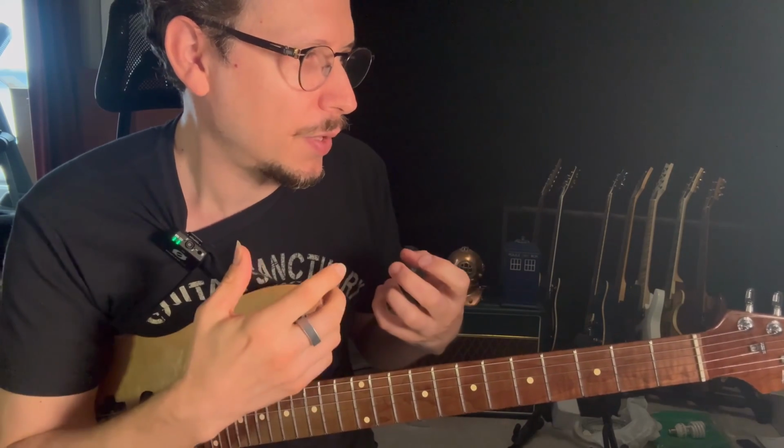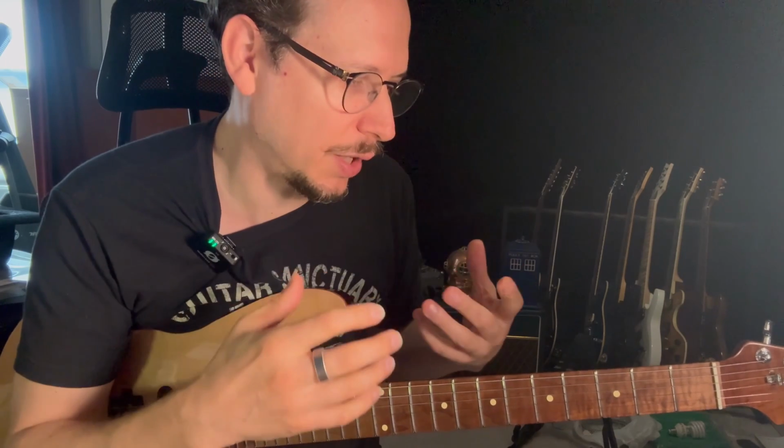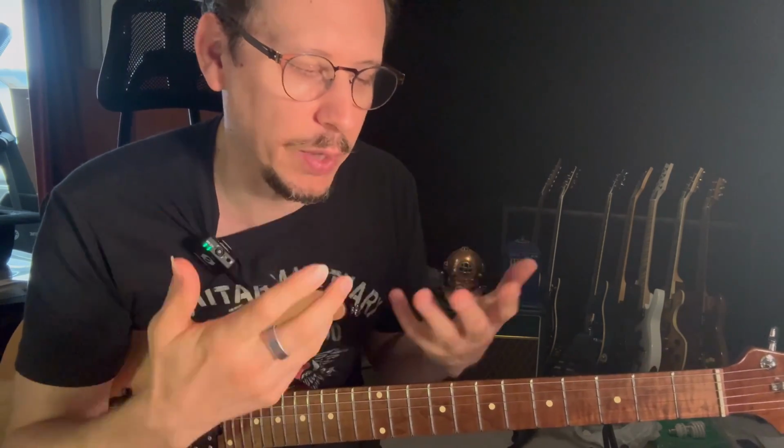Music theory is just there to show you perhaps the most obvious way to make something sound good. And there are all kinds of interesting things that we can do to make music sound more interesting.